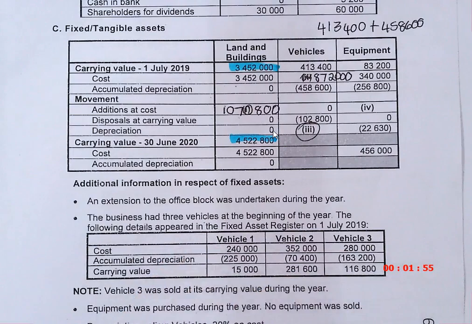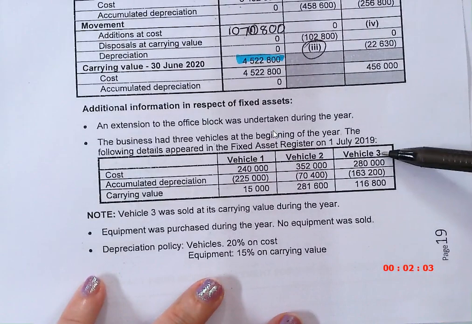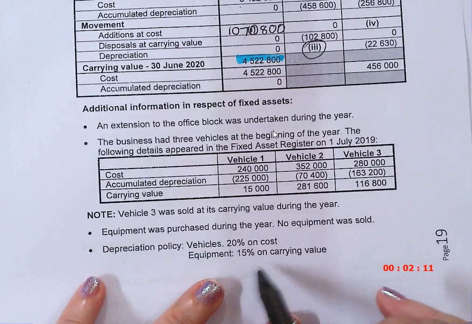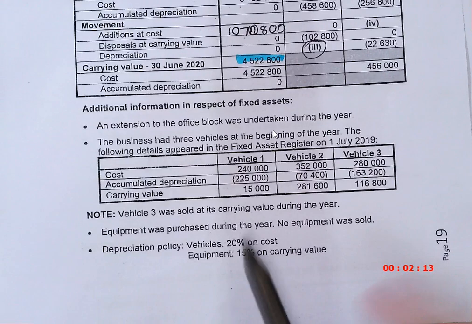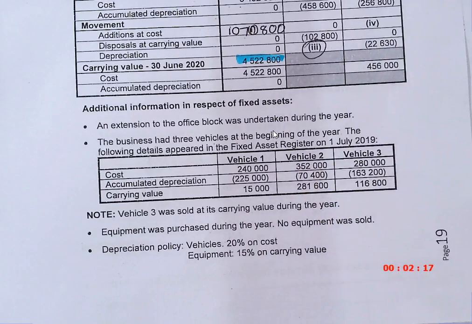Now that depreciation, if I look, they gave me the vehicles here at the bottom. They say the business had 3 vehicles. This is the beginning of the year, right? Then they say depreciation is 20% on cost, but they don't tell me when the vehicle was sold, so I can't calculate it the normal way. But I can calculate it.